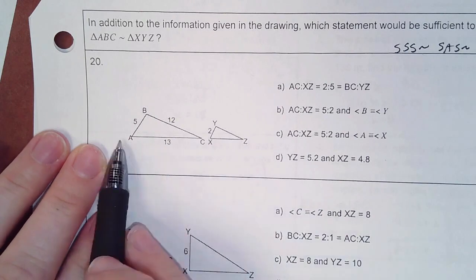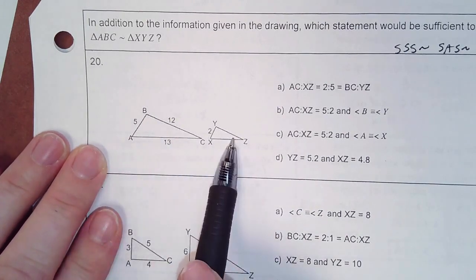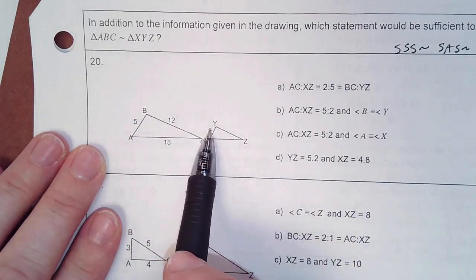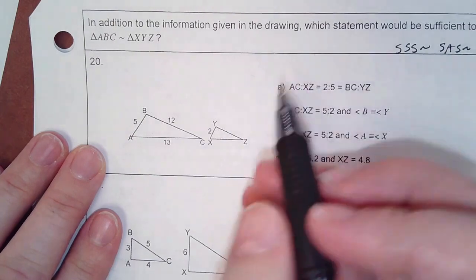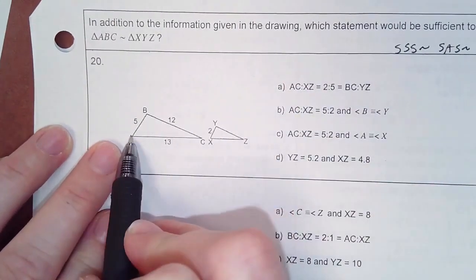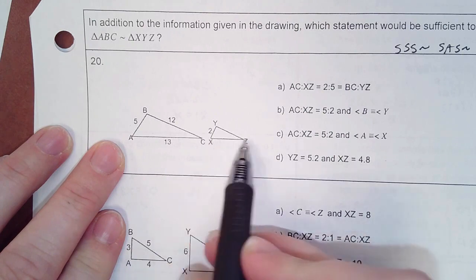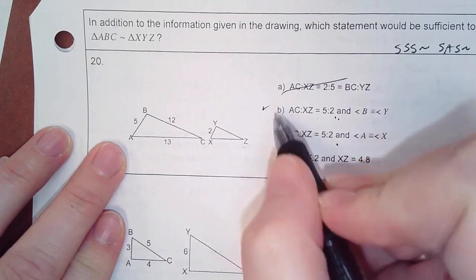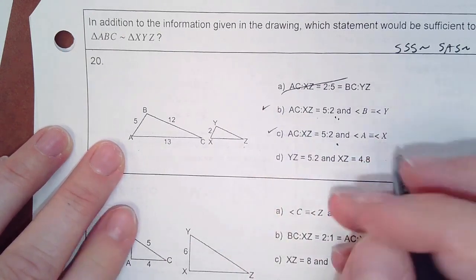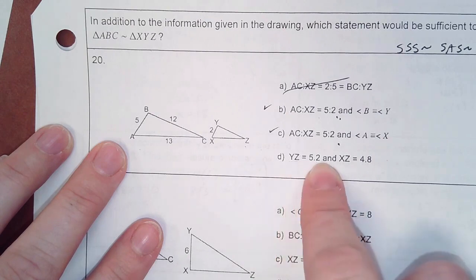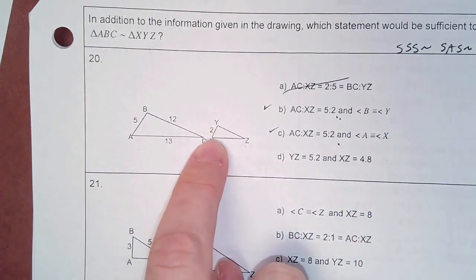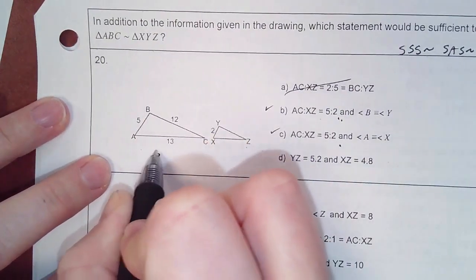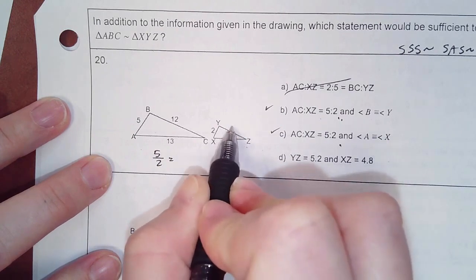So our ratio from triangle ABC to XYZ is 5 to 2. So we want to make sure that carries through. So this one says that AC to XZ should be 2 to 5. That's not true, because we want it to be 5 to 2. So these two would be possibly correct. The last one says that YZ here should be 5.2. So if this is 5 to 2, we have some missing number.